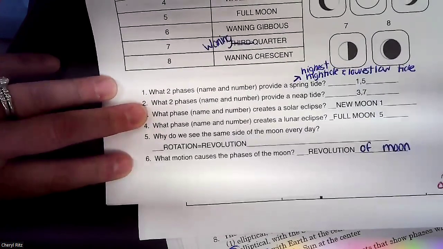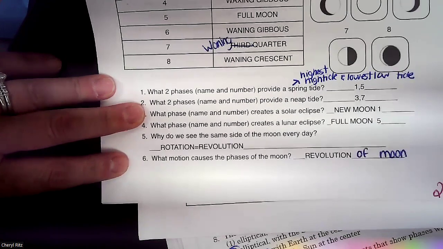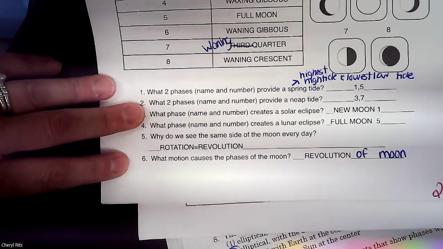And what causes the phases? That would be the revolution of the moon around the earth.